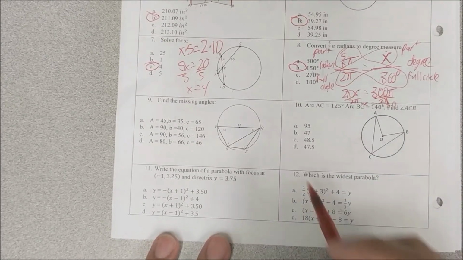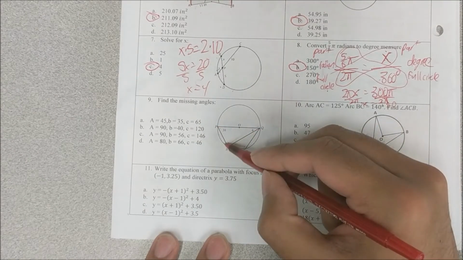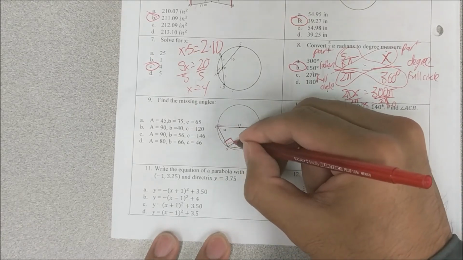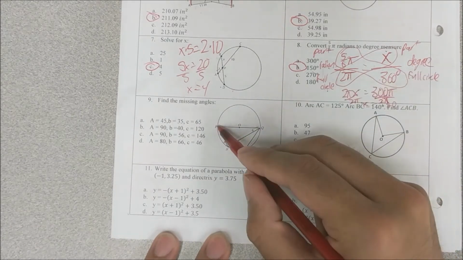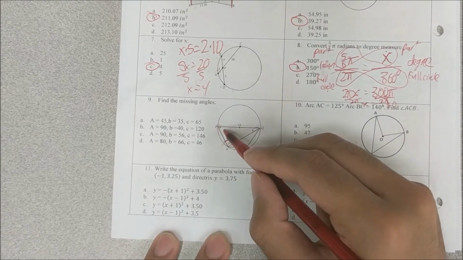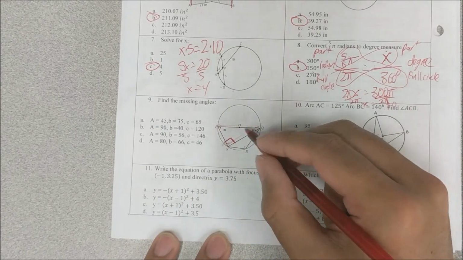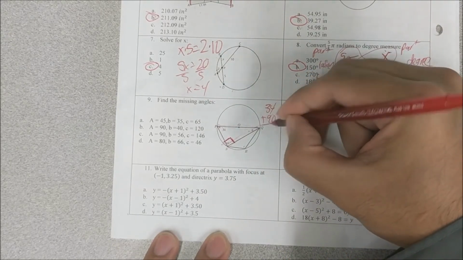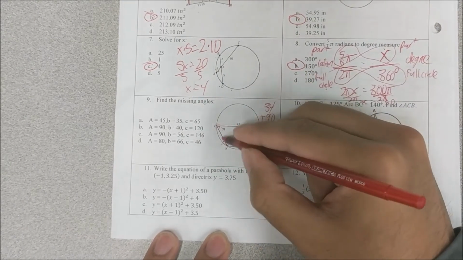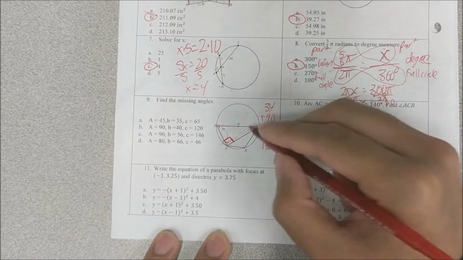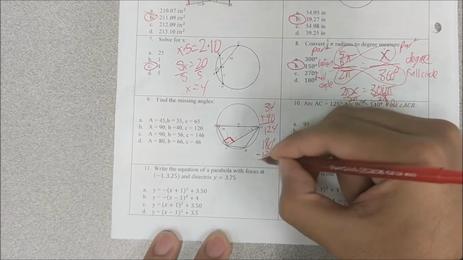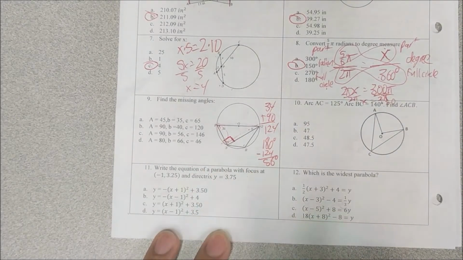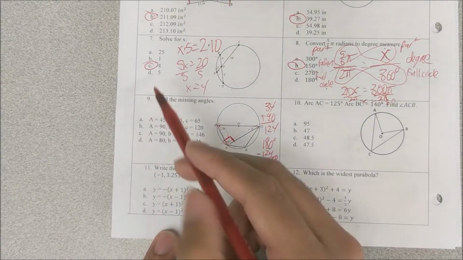Find the missing angles. So PSQ is an inscribed angle on a diameter. So that means that A is 90 degrees. And then 34, 90, and B fill up the triangle of 180. So 34 plus 90, we've used up 124 degrees so far. So how many do we have left over? We have 56 degrees left over. So that would be choice C.